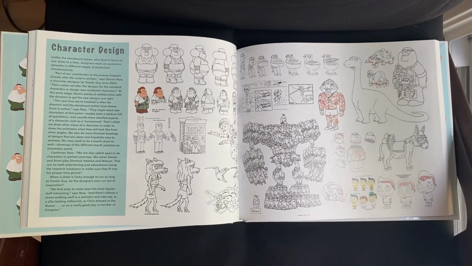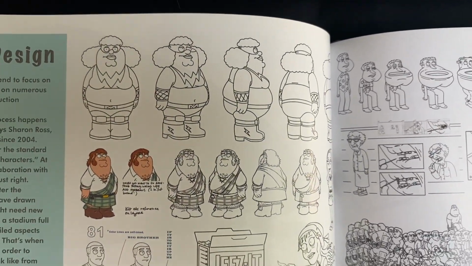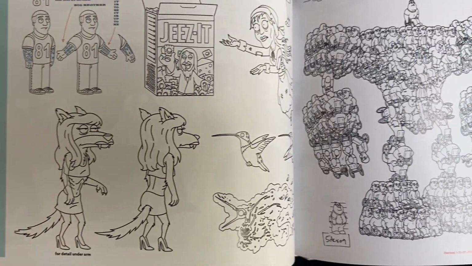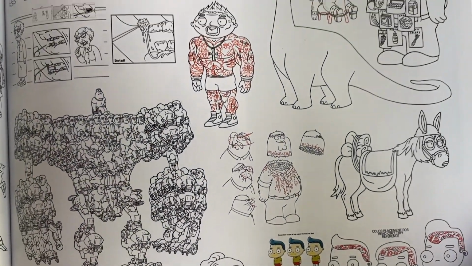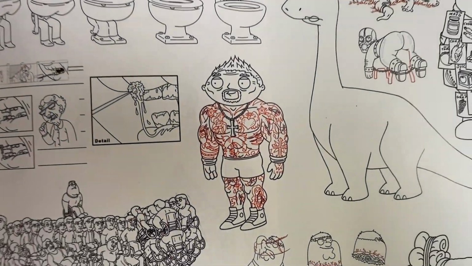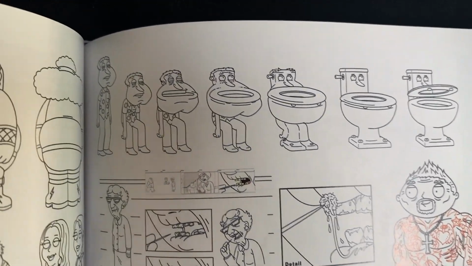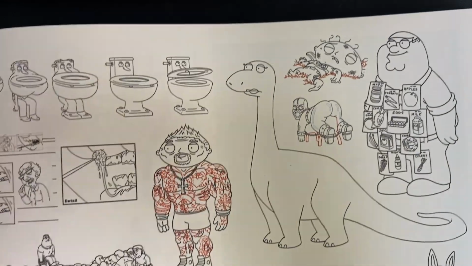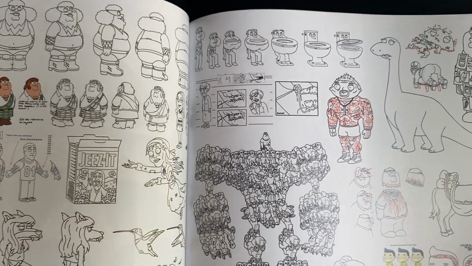Here's an example of the character design page. And you can see there's turnarounds, there's costume changes, there's new character designs that are included and added depending on what the episode needs to tell the story. There's like Stewie with tattoos. So it's pretty cool, Quagmire transforming into a toilet. So it's creative, innovative, but it's all based off what the script needs and then what the director wants to see as well.